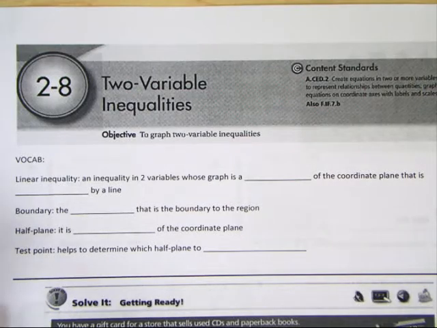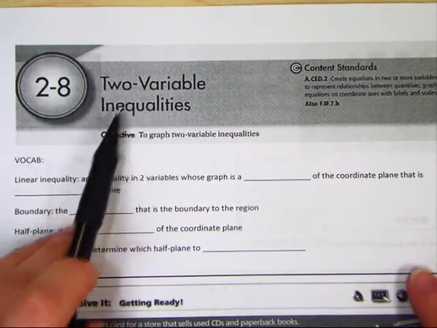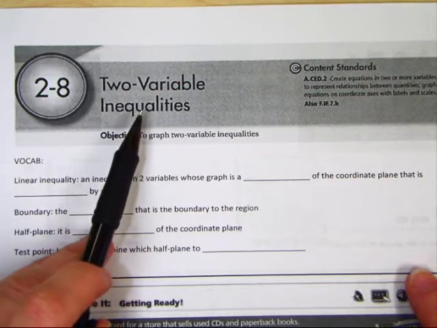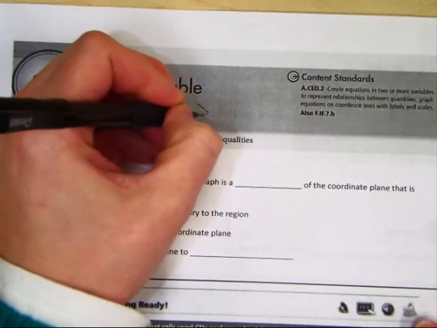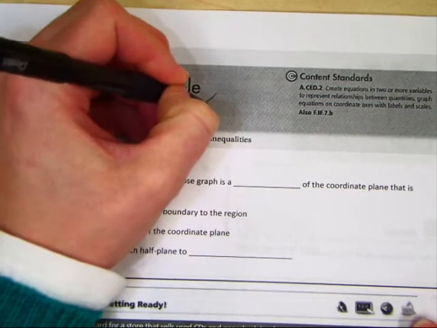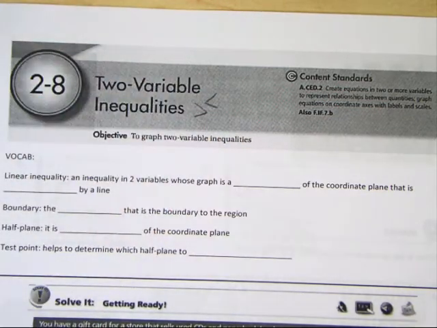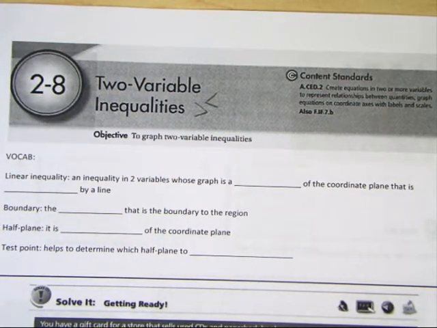Moving on into 2-8, we're going to talk about two variable inequalities. Now, you need to remember what an inequality is. An inequality is when we have symbols such as greater than, or symbols like less than, or greater than or equal to, or less than or equal to. Okay? So let's go ahead and talk about some of our vocab.